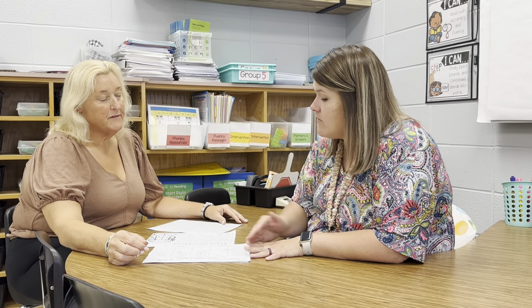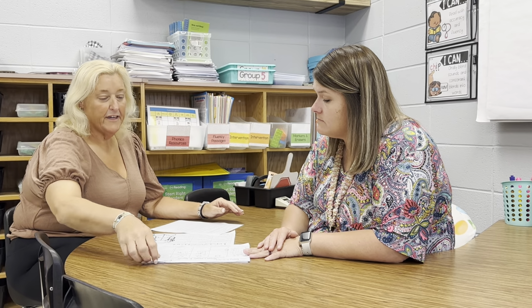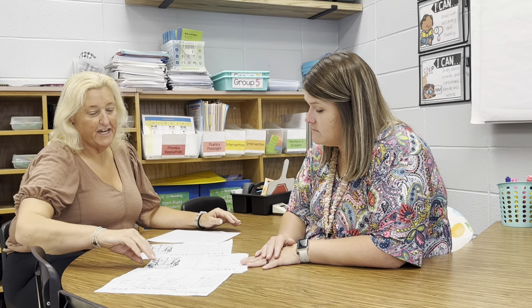And to me, that helps determine, are they really grasping that skill? Can we move forward, especially when we're word chaining? Are they able to change the right sound in the word? Yeah, okay. Can you show me an example of where you've differentiated the lesson for a learner?